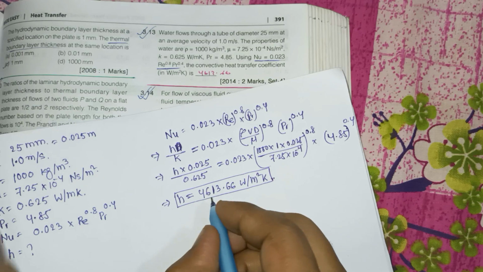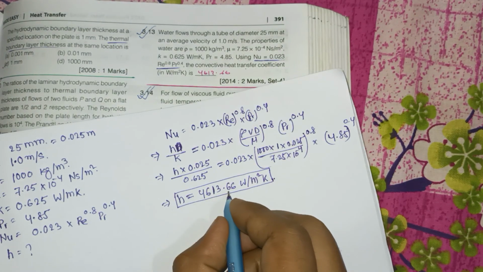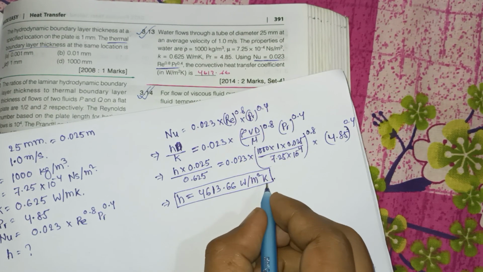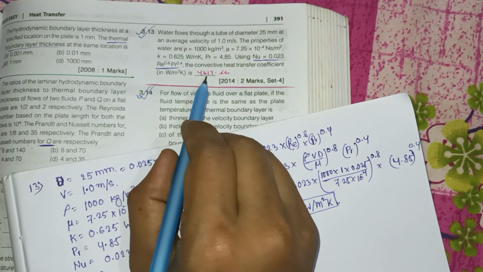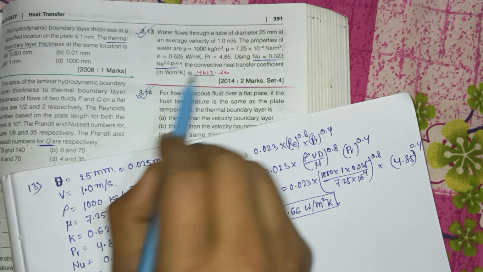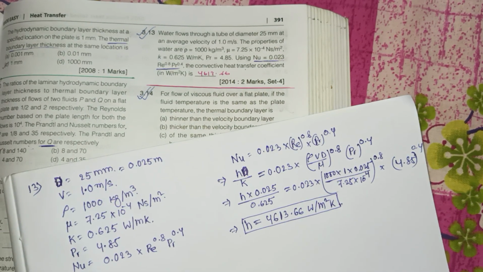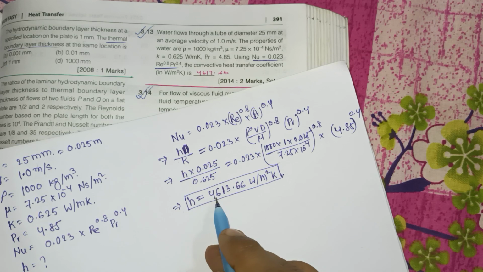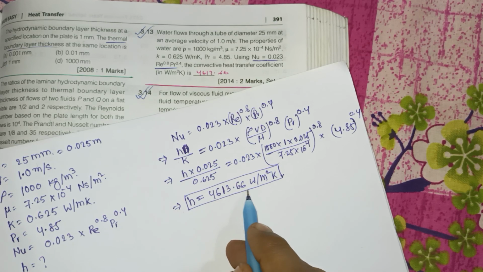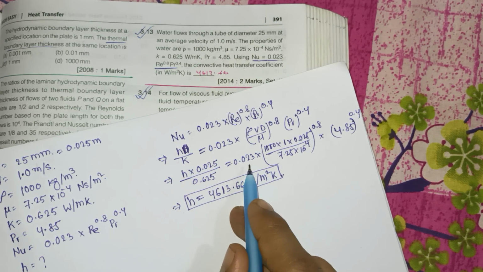This is a numerical answer type question, so the correct answer is h equals 4613.66 watt per meter square Kelvin.